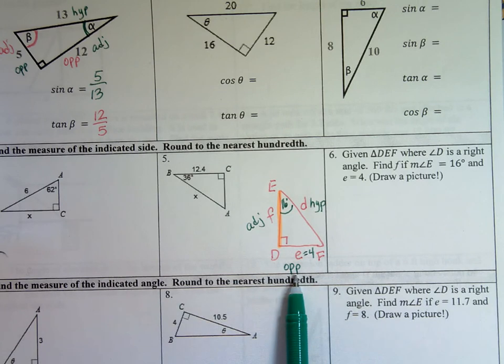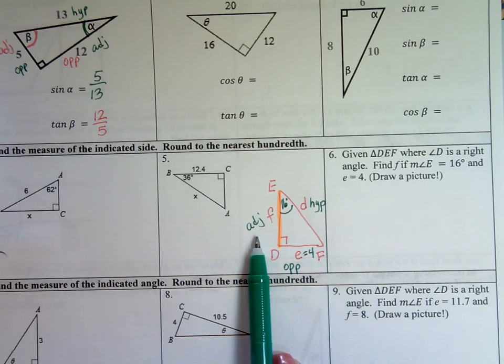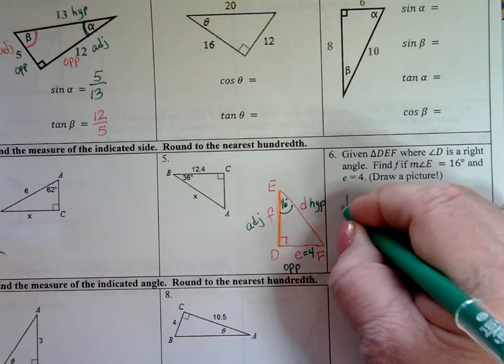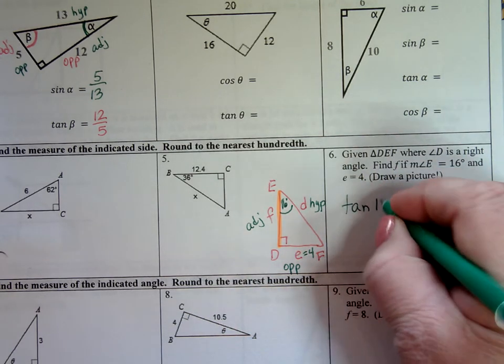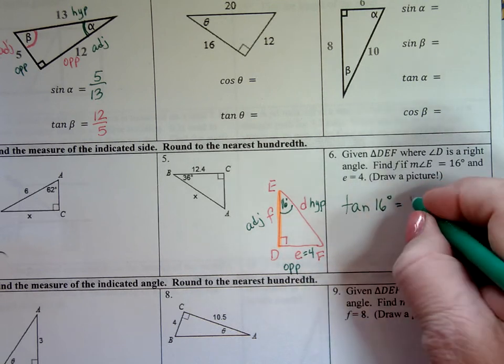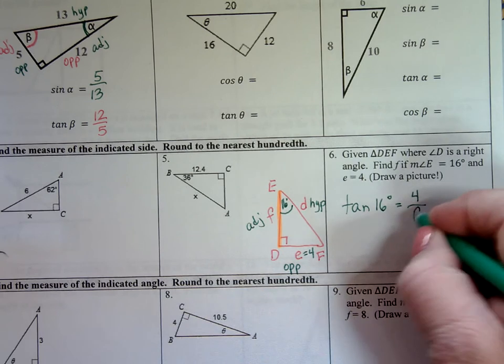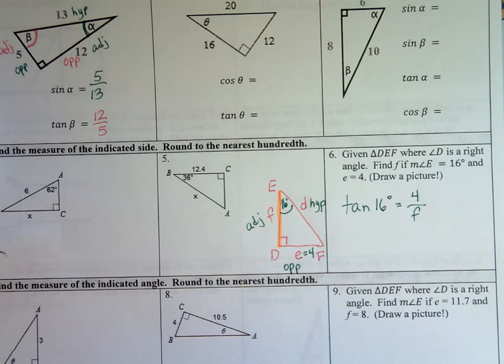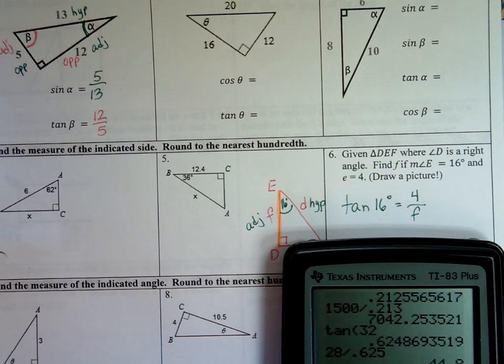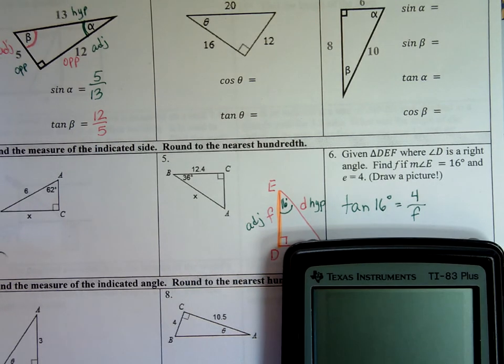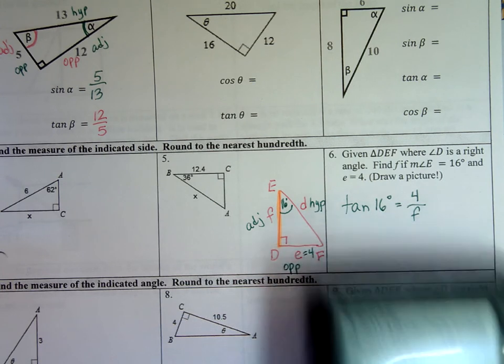So I've got to think of which trig function deals with opposites and adjacents. That would be tangent. So I set it up. Tangent of 16 degrees equals the opposite, which is 4, over the adjacent, which is little f, which is what I want. And so now it's set up like all the other problems we've been doing today. If I figure out what the tangent of 16 is, 0.287.